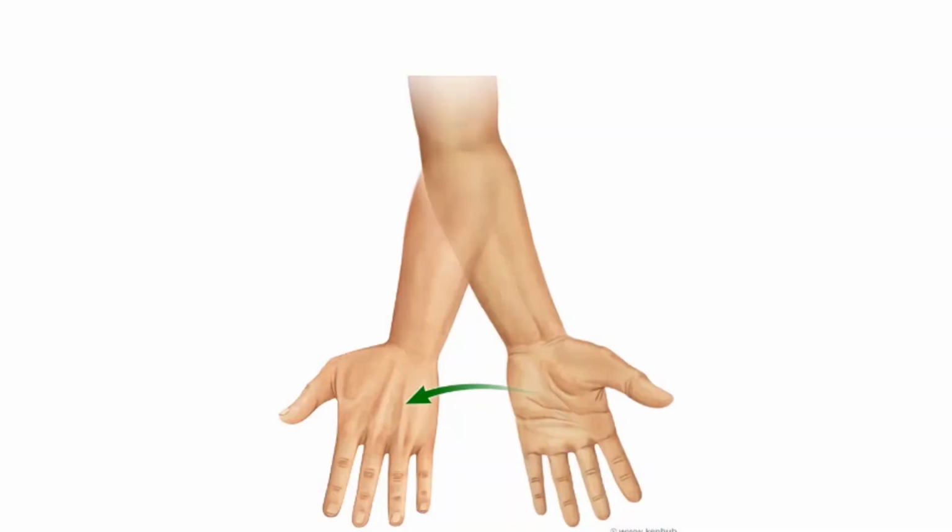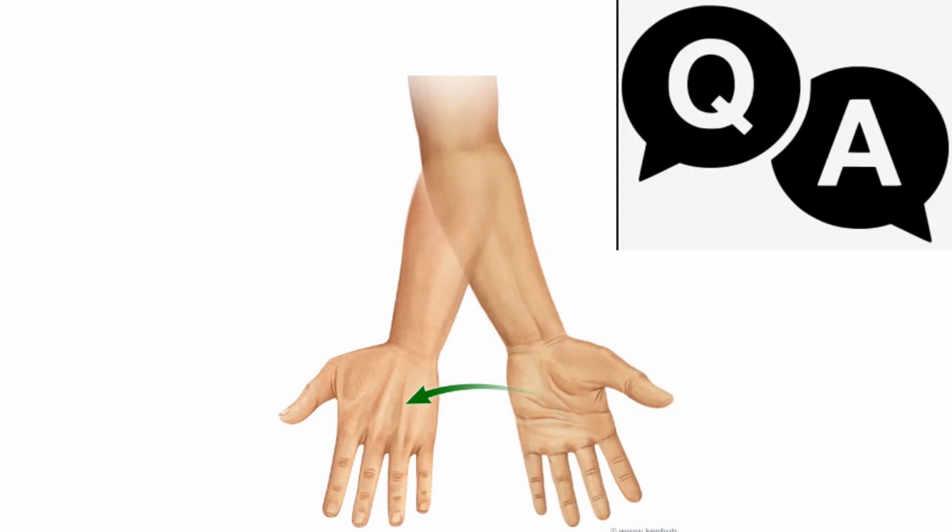What does this image explain? Let's ask a few questions. This is an arm representing the palm anteriorly, so this is in the form of supination. And then follow the green arrow, and you can see that the palm is posterior and dorsum of the hand is anterior, and this is pronation done by the pronator teres.